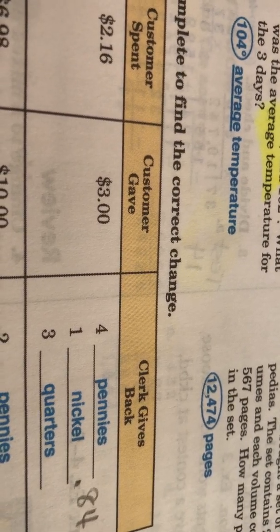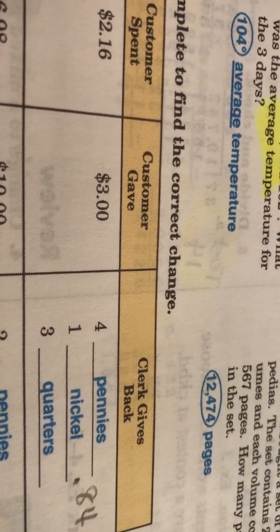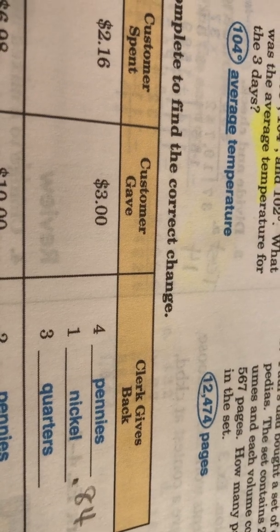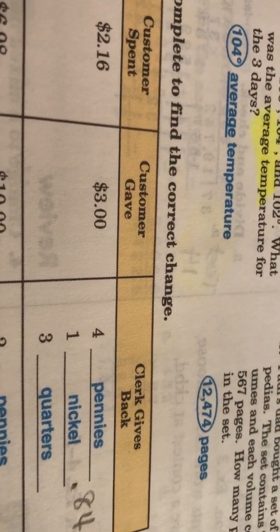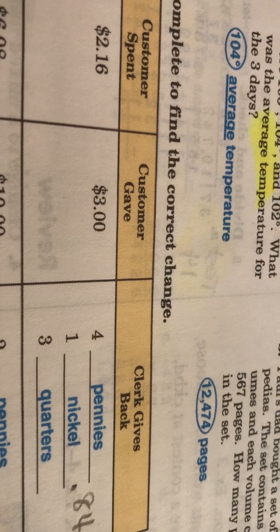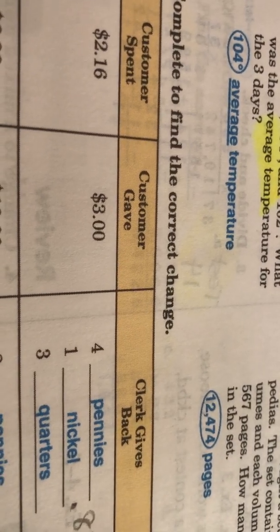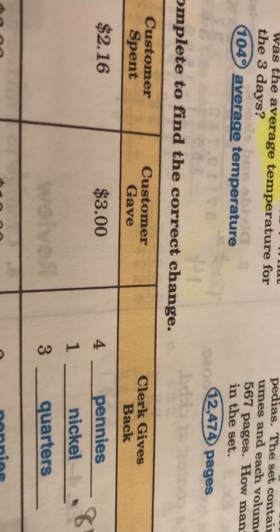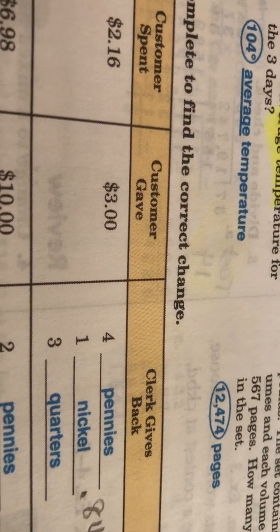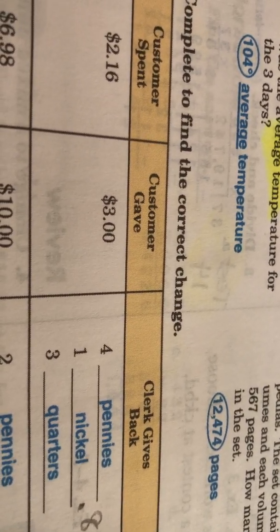Remember, you always start making change with your smallest money first and work your way up to your largest money, sometimes even into bills. But today, on this particular one, it does not go to bills. But the one on down, as you continue working these problems, you will have that.